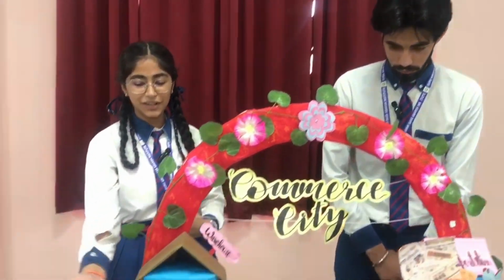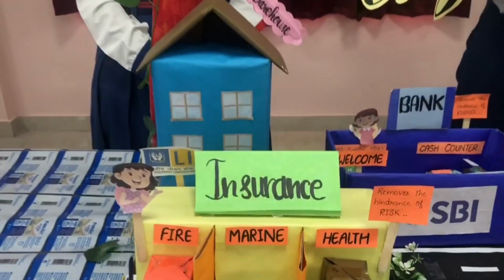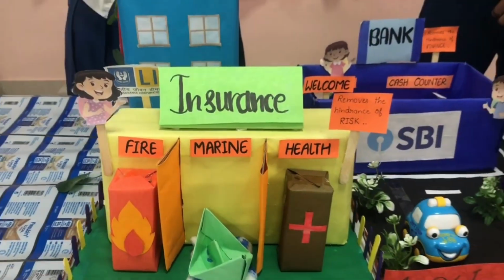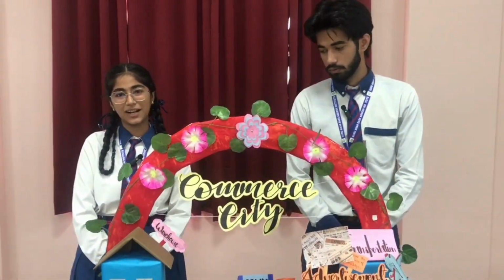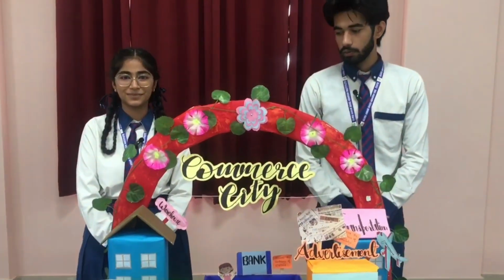Next, we have the insurance segment of commerce. Insurance segment helps to recover the risk. It removes the hindrance of risk. Next, we have the warehousing segment of commerce. Warehousing helps to remove the hindrance of time.